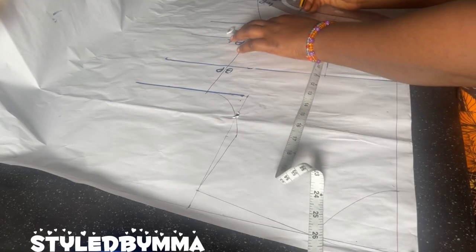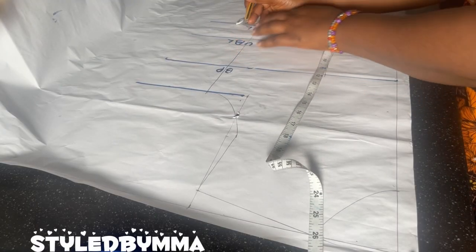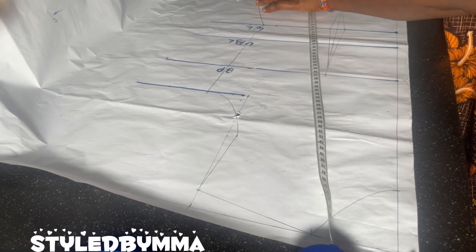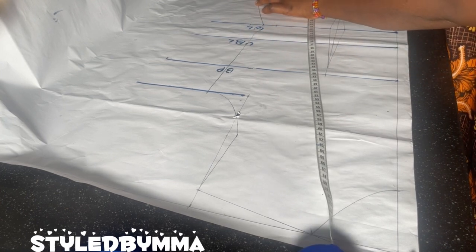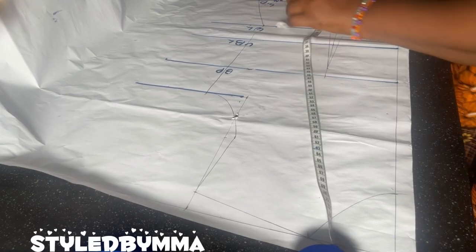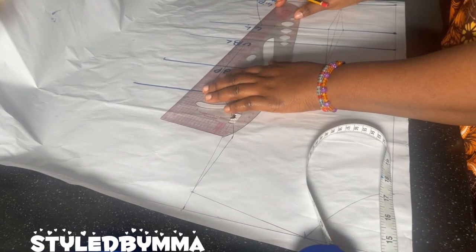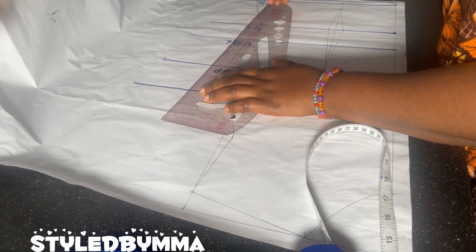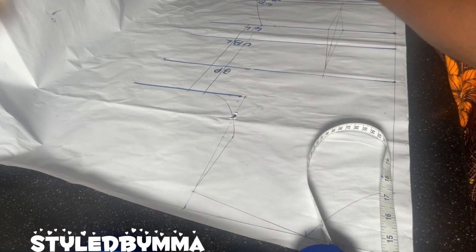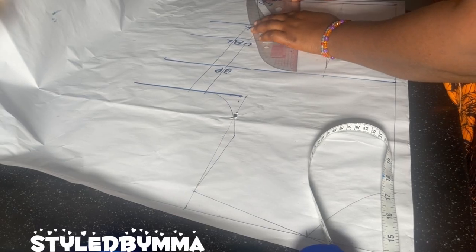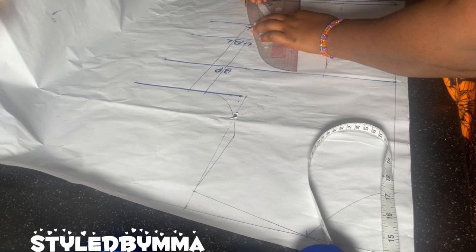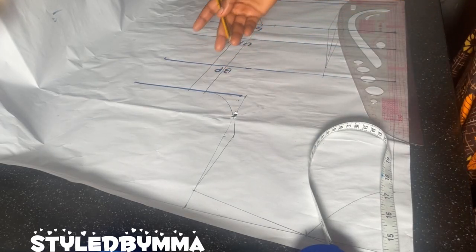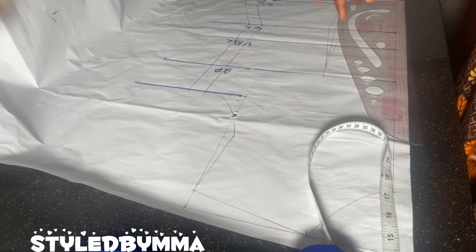Okay, the next measurement I took in was my allowance. I went in by 1 inch allowance, but that depends on how many inches you want. You can go in by 1.5, you can do 2 inches, or even 3 inches, depending on the one you want. So go ahead and connect your markings and curve your hip lines, and follow along as you can see in this video. So this is what we have, guys.